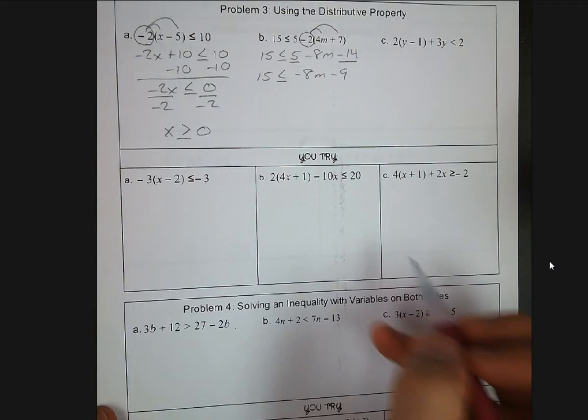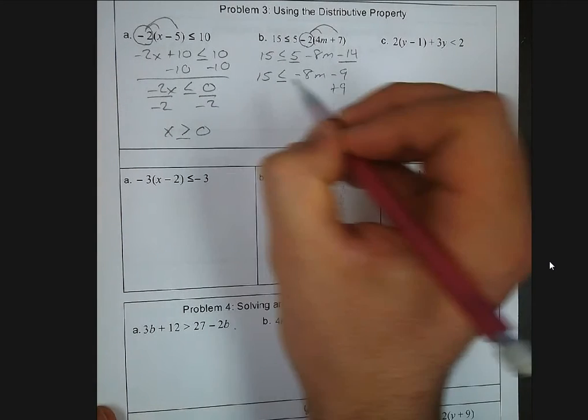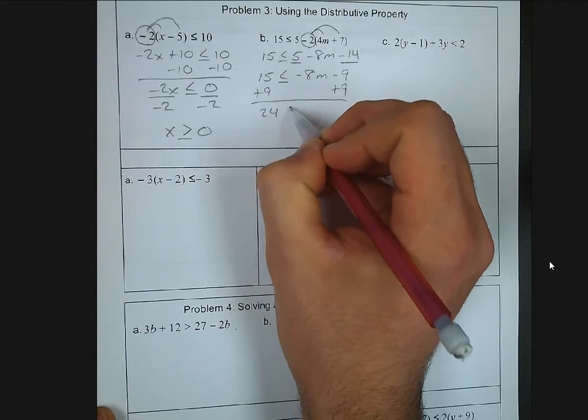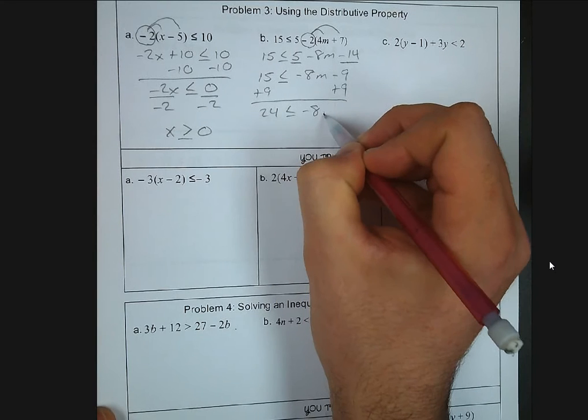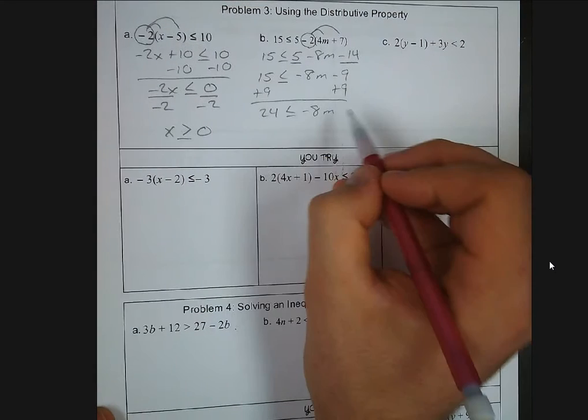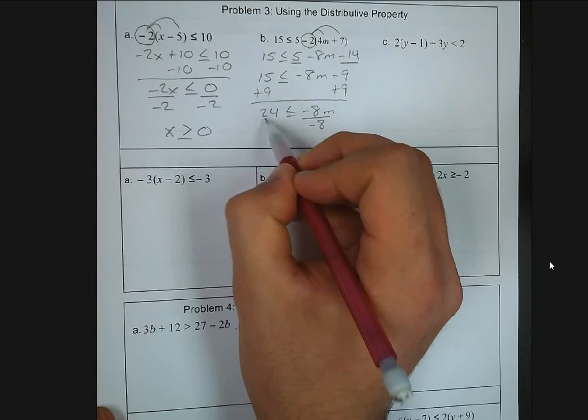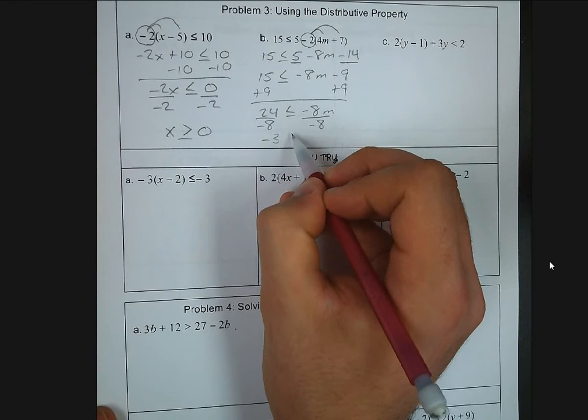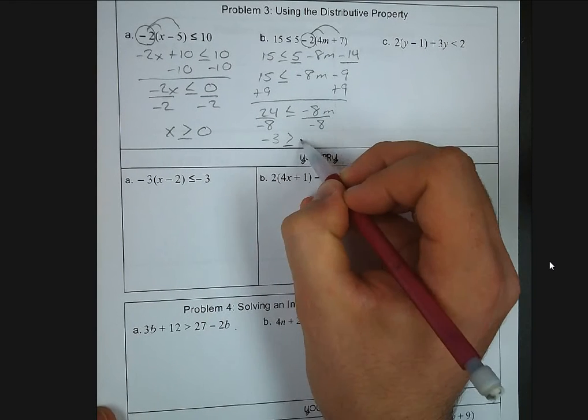Add 9 to both sides of our equation. 24 is less than or equal to -8m. Divide both sides by -8. And we have -3 is greater than or equal to m.